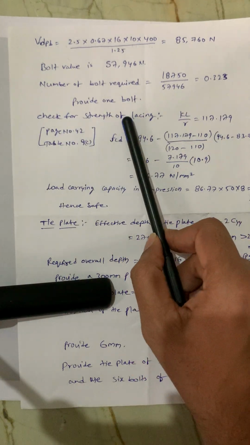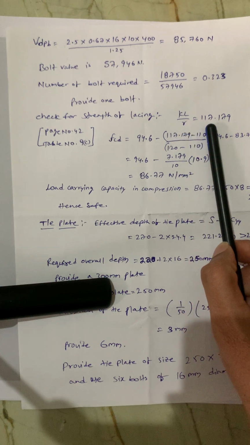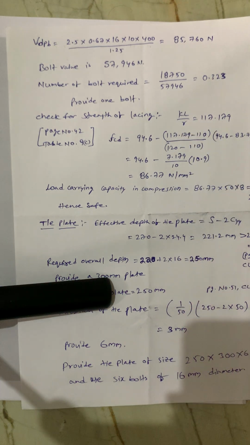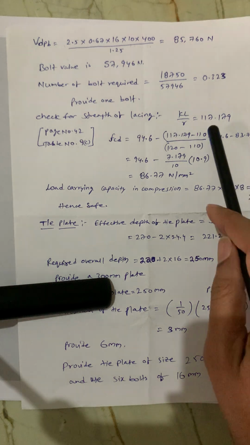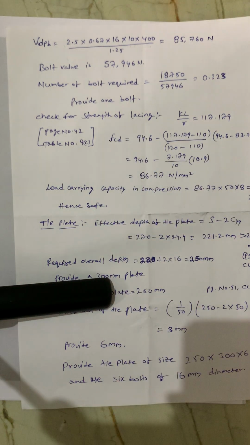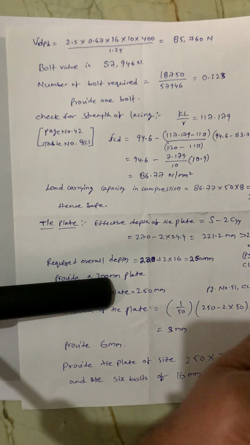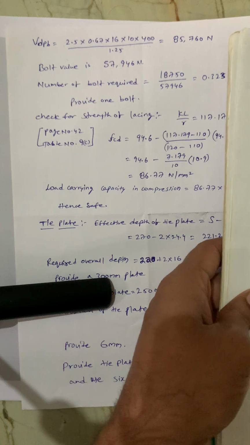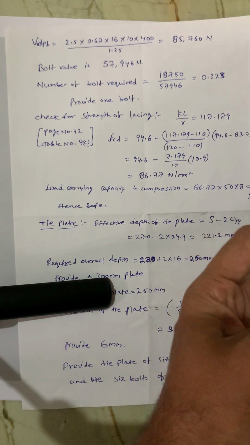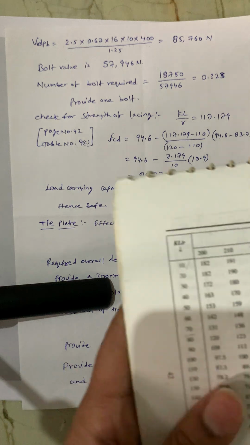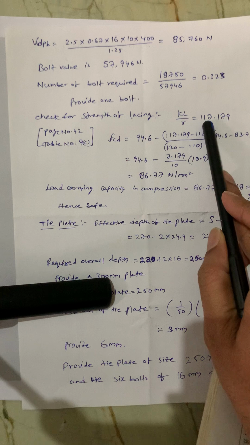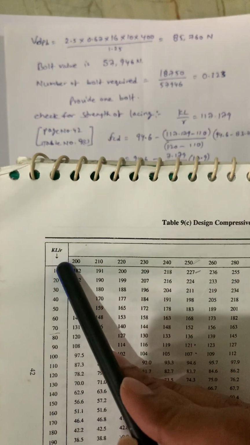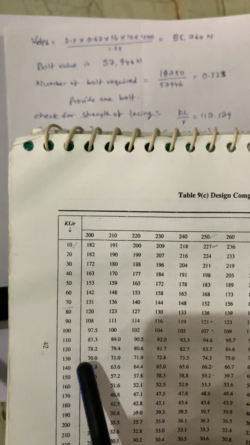Check for strength for lacing. Same KL by R, I got 117.179. We have to check this KL by R for the lacing system. Again the same interpolation we did before. Page number 42, table 9C. Again the interpolation for this value 117.179, which lies between 110 and 120.